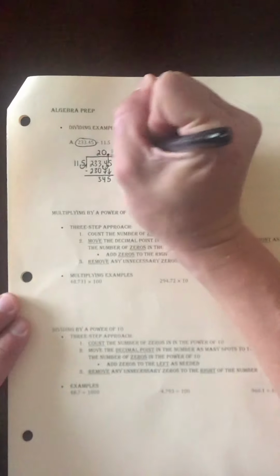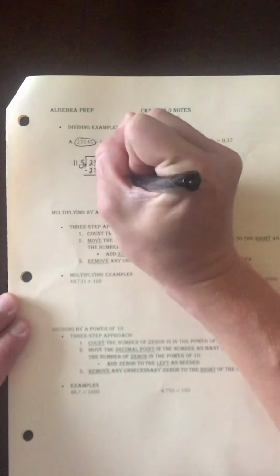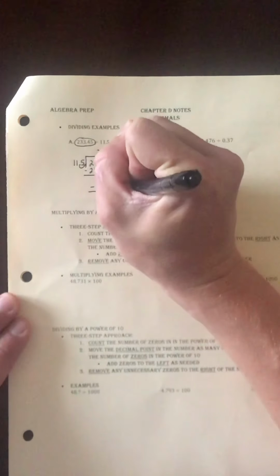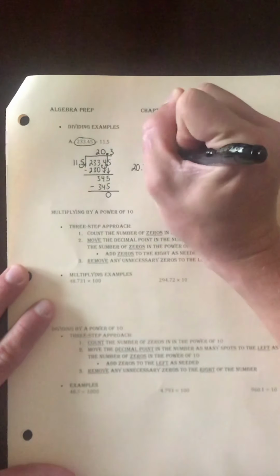115 does go into 345. And with quick mental math, that is 3 times. And 3 times 115 is 345. When I subtract it, I end up with 0 all around. So no remainder, so completely done. So the final answer here, which is on top of my house, is 20.3.